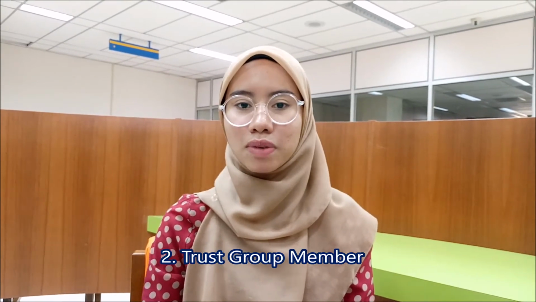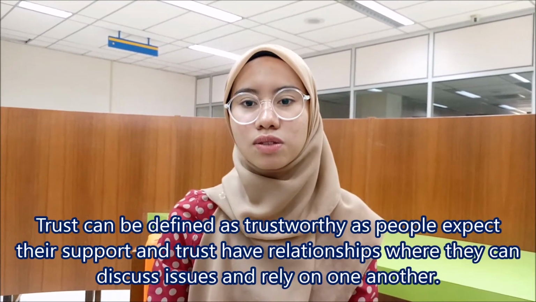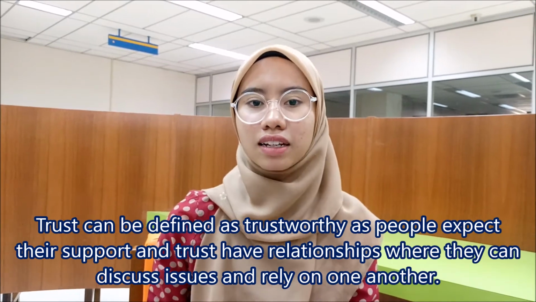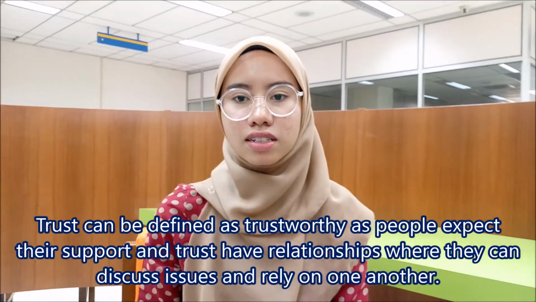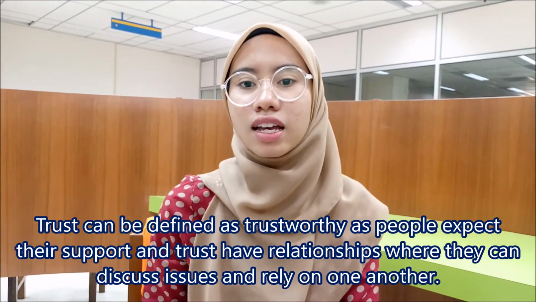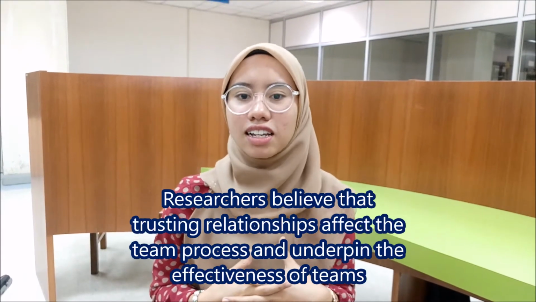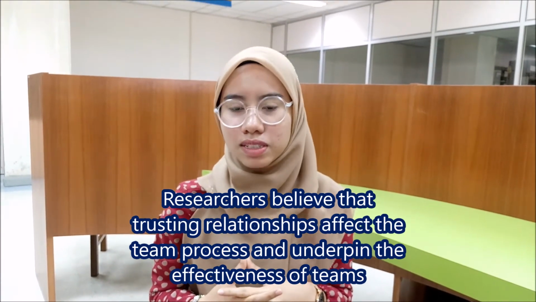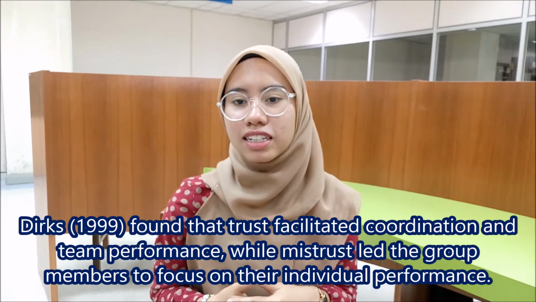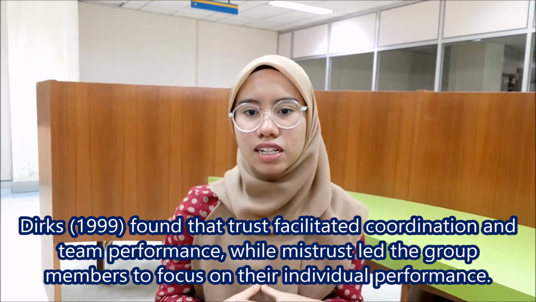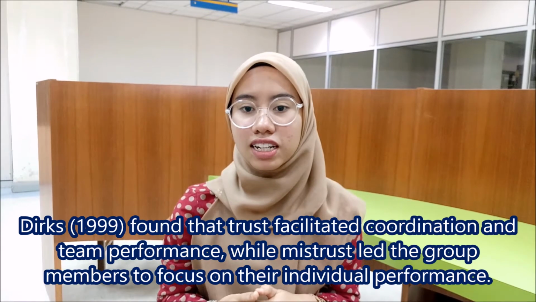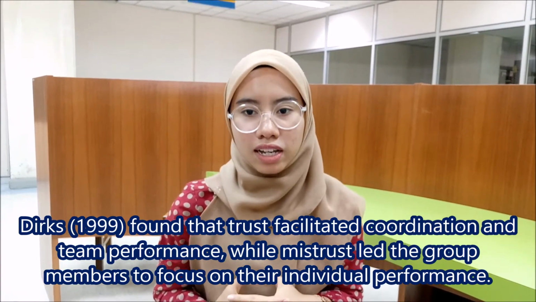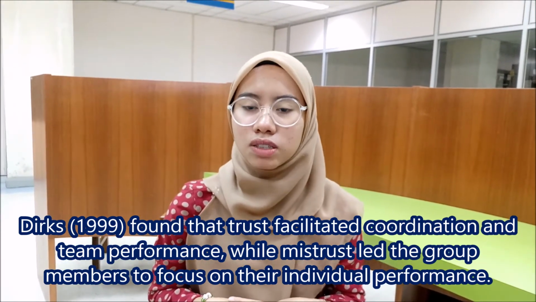Second is trusting group members. Trust can be defined as people expecting support from one another and having a relationship where they can discuss issues and rely on one another. Researchers believe that trusting relationships affect the team process and underpin the effectiveness of teams. According to Dirks, 1999, trust facilitates coordination and team performance, while mistrust leads group members to focus on their individual performance.